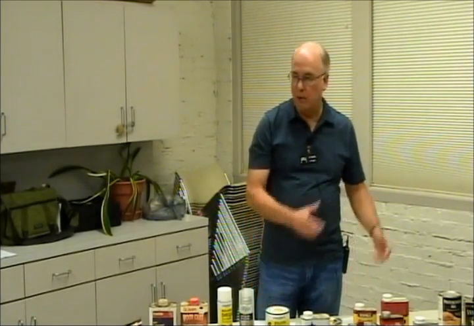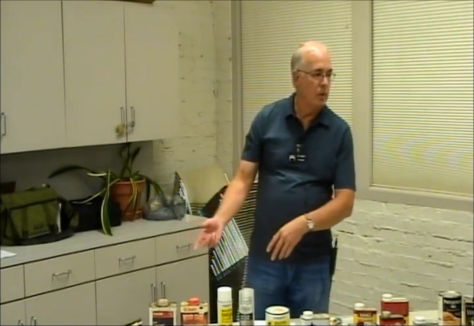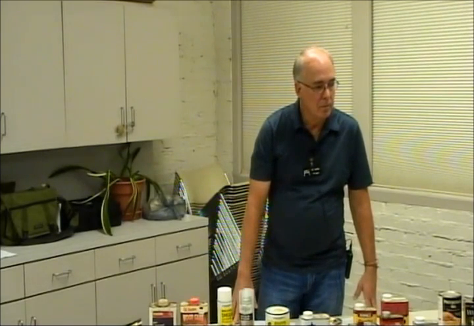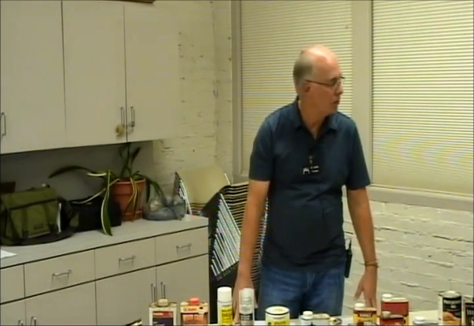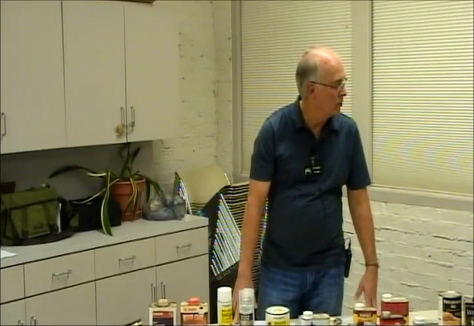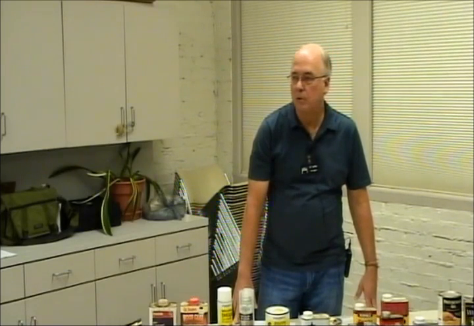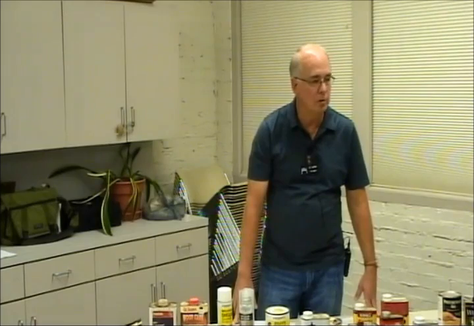Because to spray it, you have to take it off. But if you're working with something on the lathe, I like using friction polish. I like that shellac friction polish. Okay, it's probably similar. Yeah, it's pretty much the same thing. So those are my two favorite finishes.